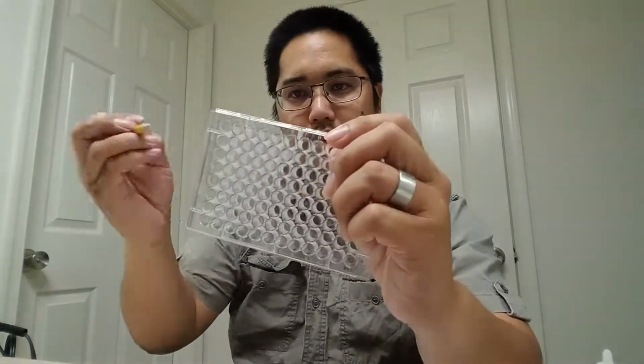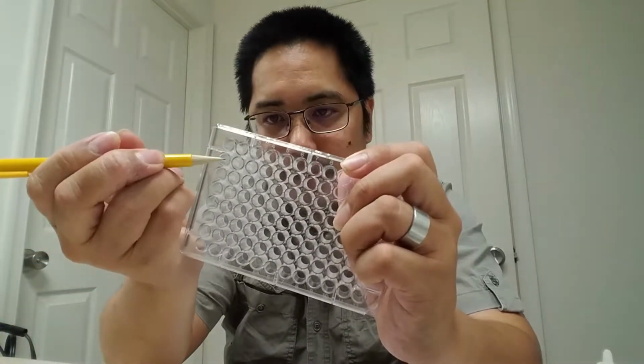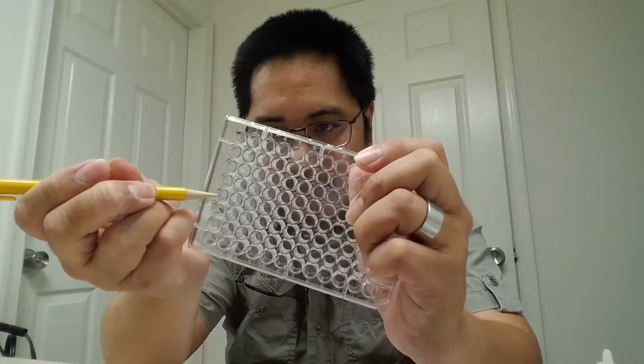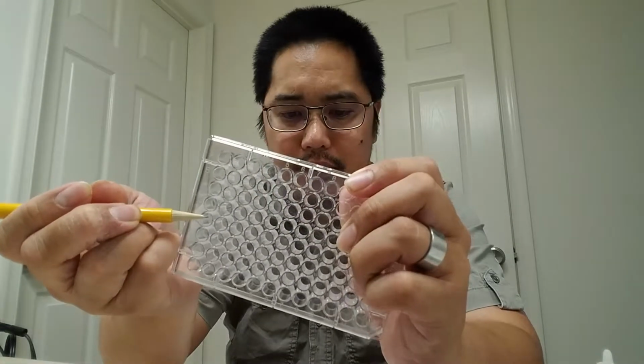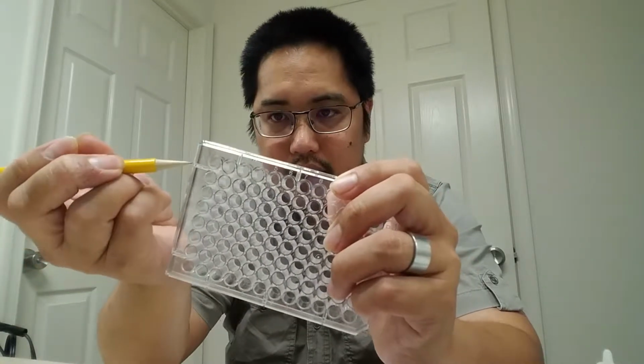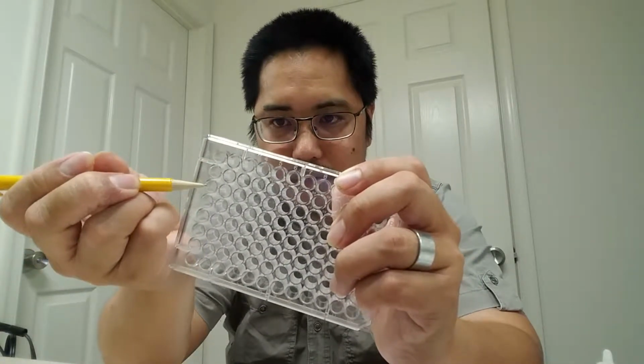Now the experiment says what we want to do is put 1 drop of lead nitrate into A1. So we're going to do 1 drop in here, 2 drops in here, 3 drops in here, 4 drops in here, and 5 drops in here. And then when we add the potassium iodide, we're going to do it in reverse: 5, 4, 3, 2, 1. So that's pretty straightforward and simple.